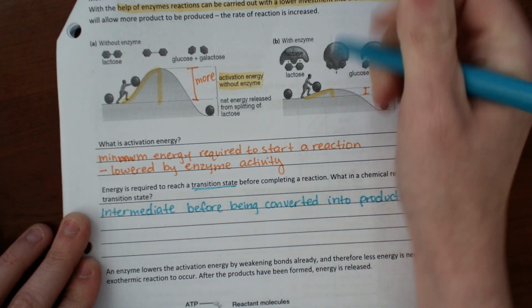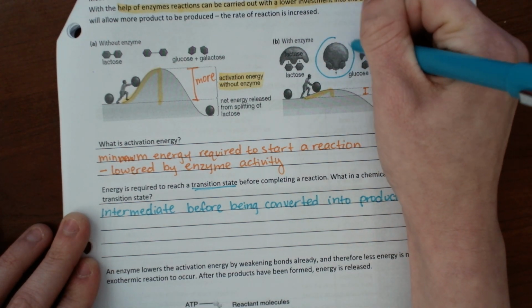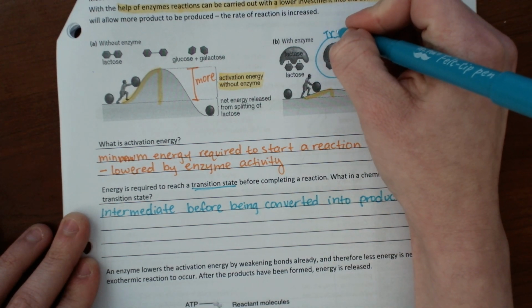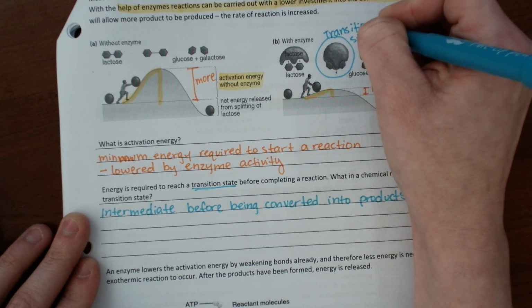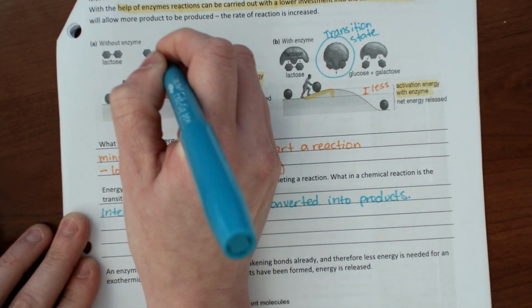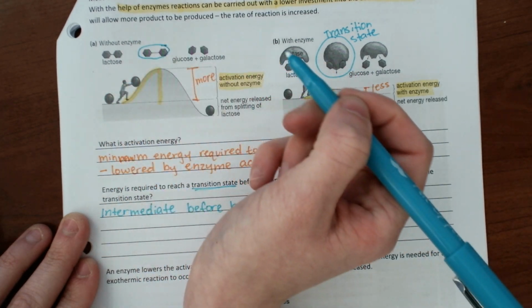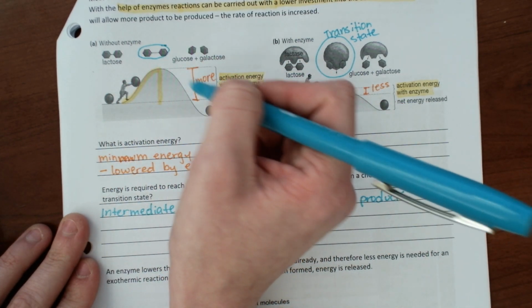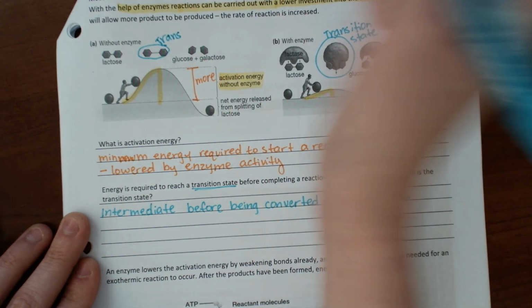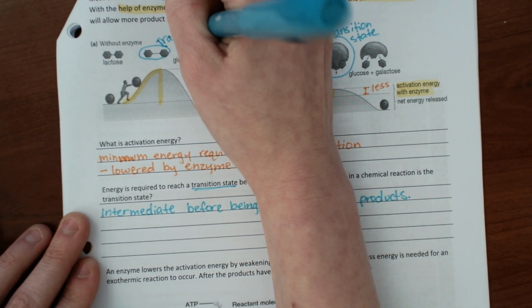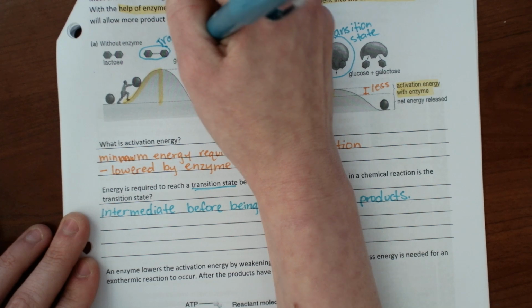So it's like your enzyme substrate complex. This would be your transition state. Or just like when the bonds are weaker because energy's added, but it hasn't quite gone yet. This would be like your transition state.